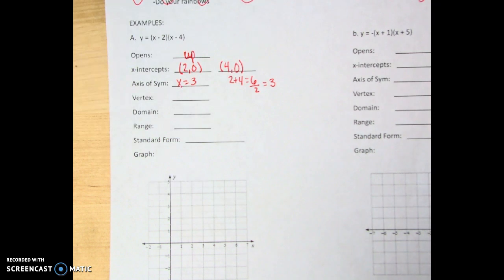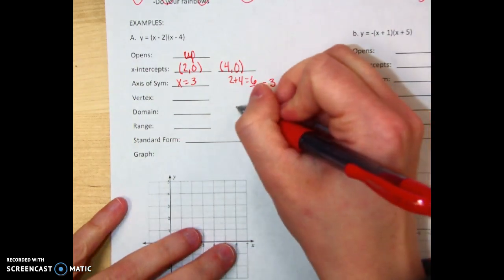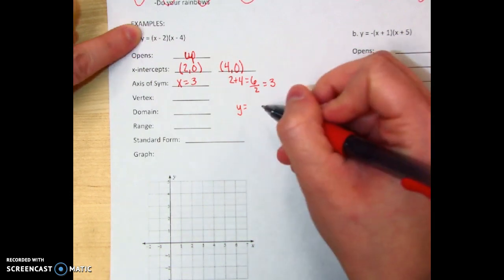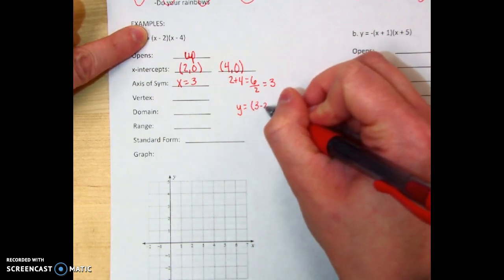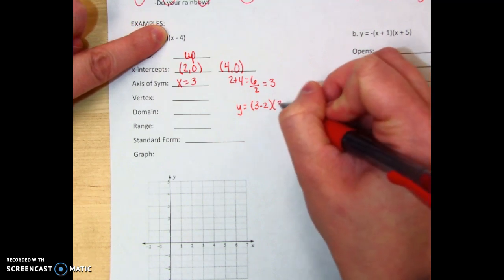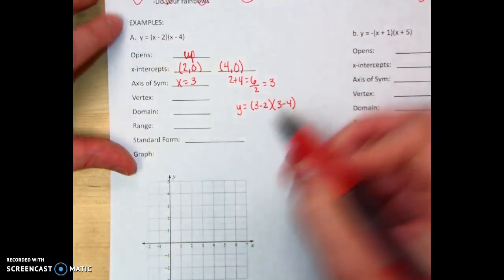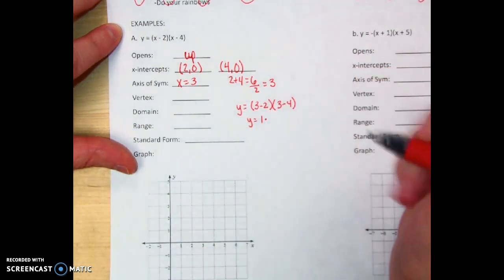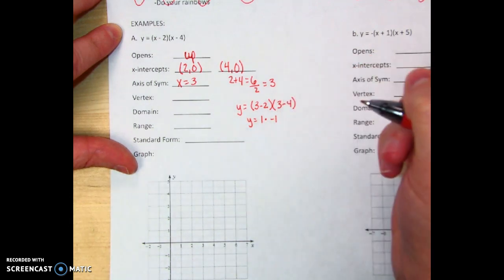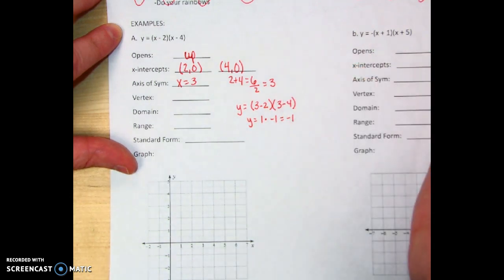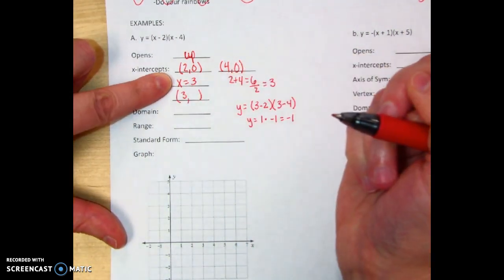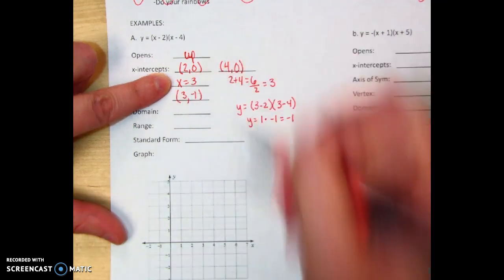3. To find the vertex, that's probably the trickiest part of this whole problem. So you take the original equation and plug in the 3 for both of the x's. So I have y equals, inside parentheses, 3 minus 2. Inside the other parentheses, I have 3 minus 4. So 3 minus 2 is 1. And then 3 minus 4 is negative 1. 1 times negative 1 is negative 1. So vertex is 3 from the axis of symmetry, and then negative 1 from plugging it in.